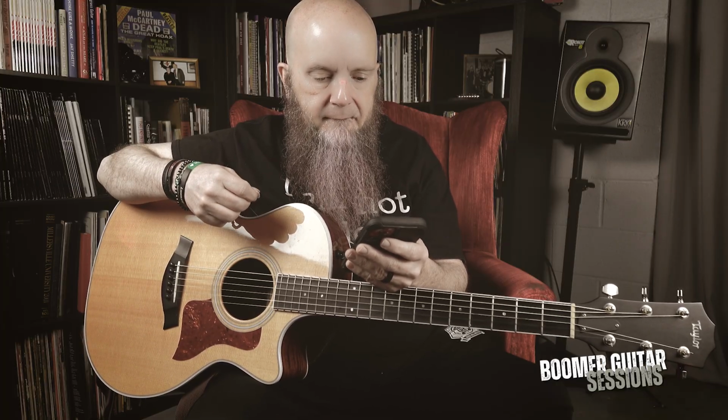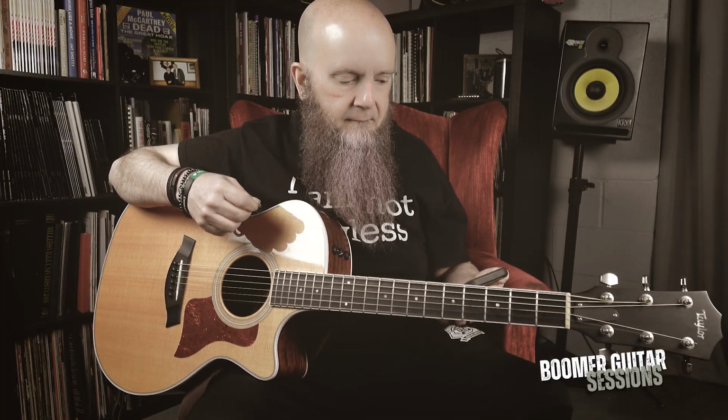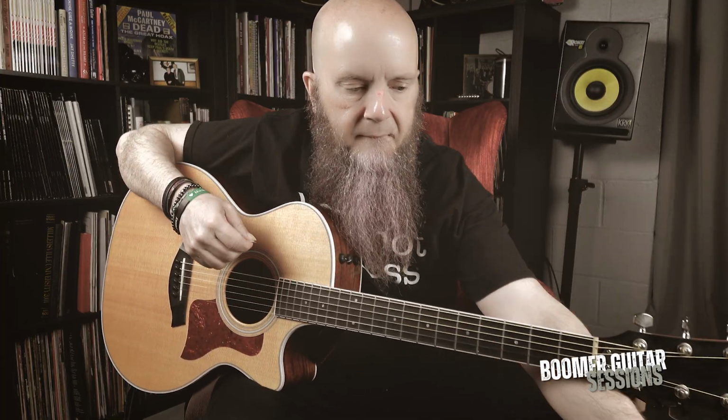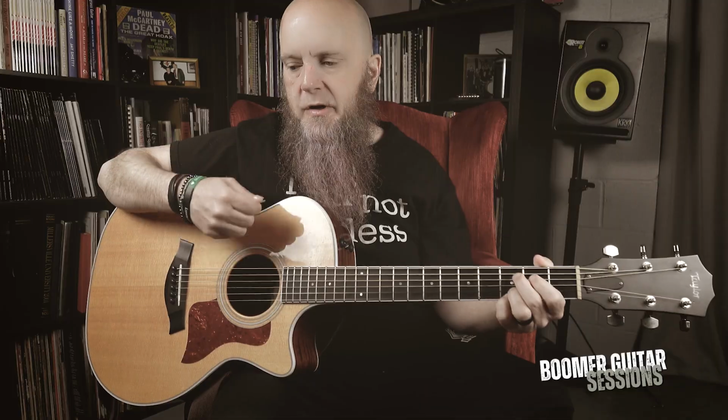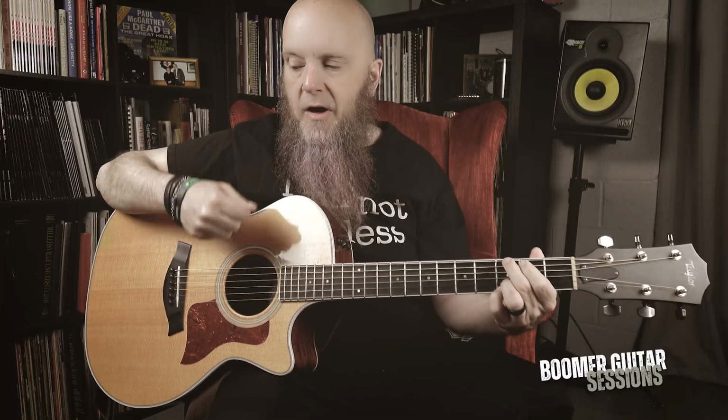Now the easiest way I teach this arm motion, this is 1 e and a, 2 e and a, 3 e and a, 4 e and a, and it's what I call joom, joom, joom, jigga, joom, joom, joom, jigga. And notice my arm is in constant motion.